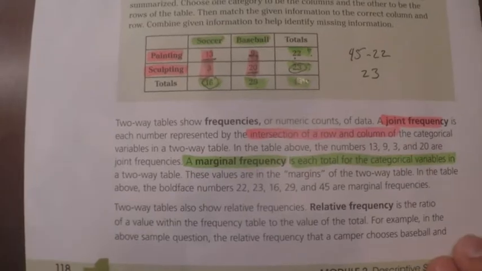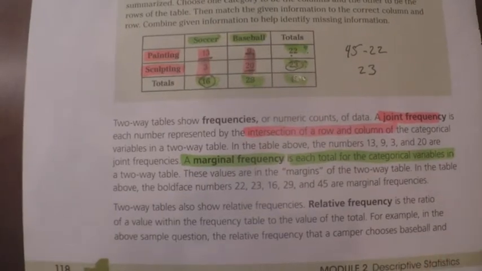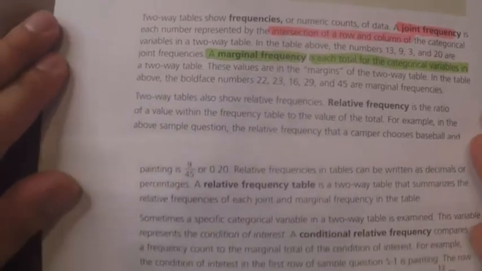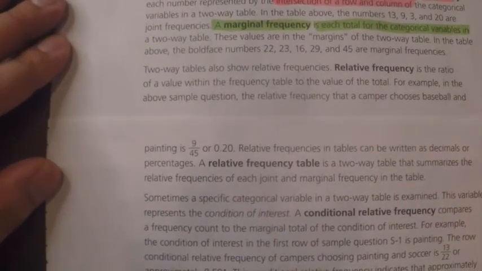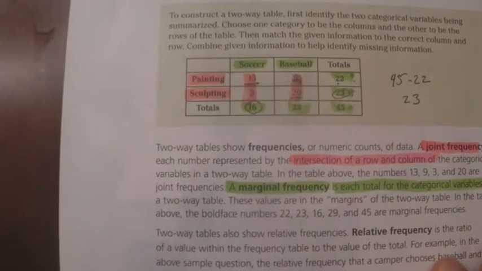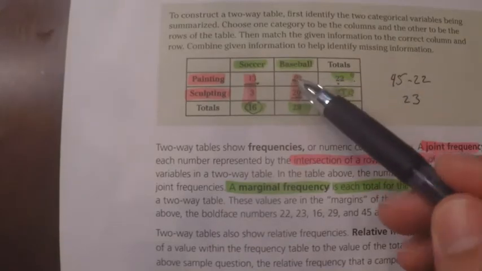Two-way tables also show relative frequencies. Relative frequency is the ratio of a value within the frequency table to the value of a total. For example, in the above question, the relative frequency of a camper that chooses baseball and painting is 9/45 or 0.20. So if we're looking for baseball and painting, we're looking here.